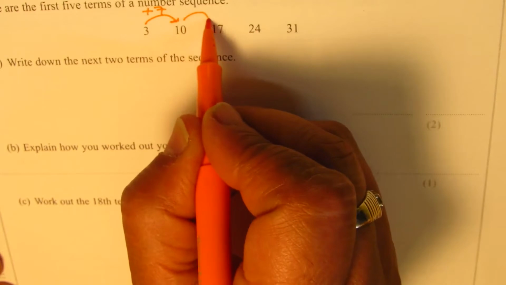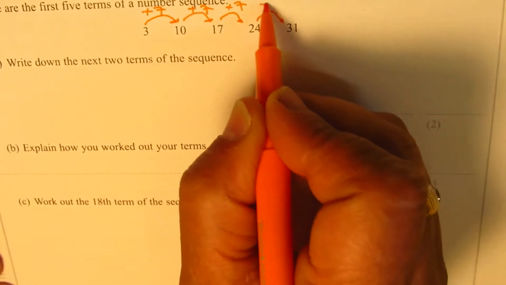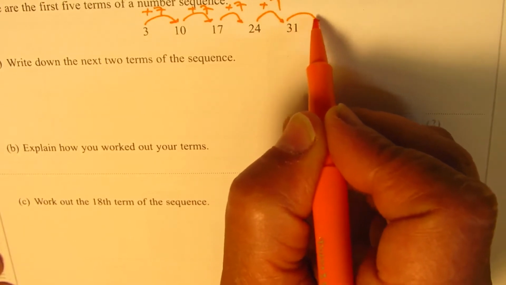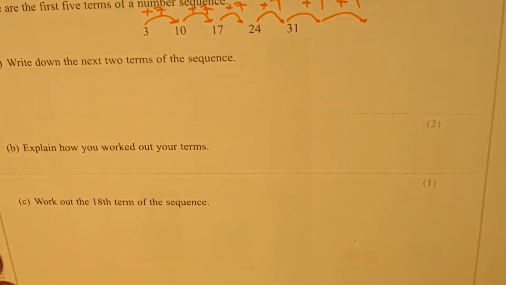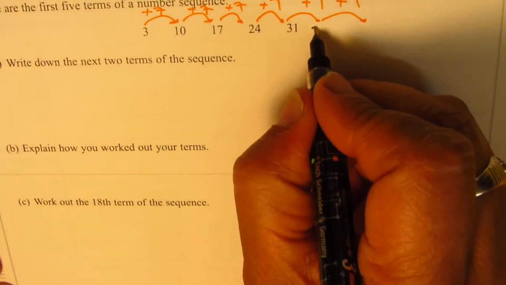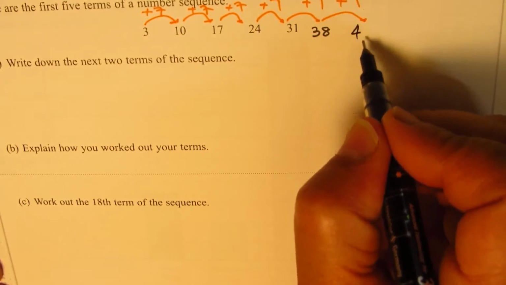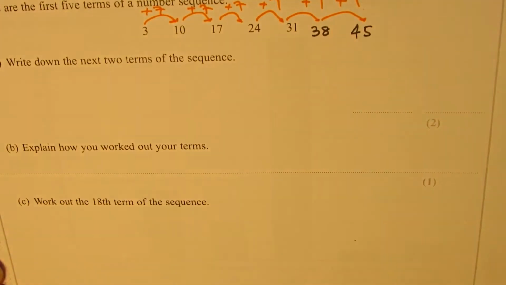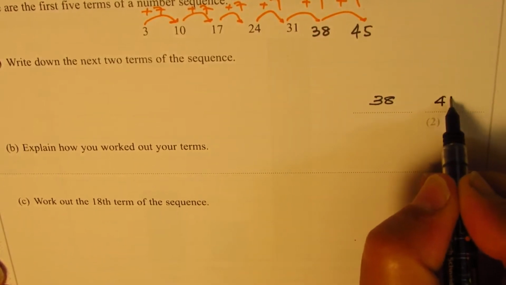So you add 7 to get to the next term. 31 plus 7 is 38, right? And 38 plus 7 is 45. So the next 2 terms are 38 and 45.